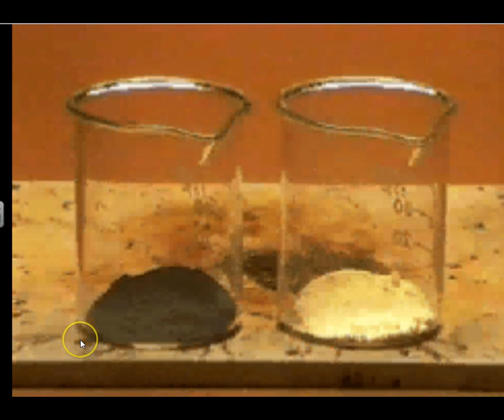Okay, this video clip here will just show a simulation of a reaction between zinc and sulfur, and it asks a question at the end which we can try to answer using this idea of a formula unit.